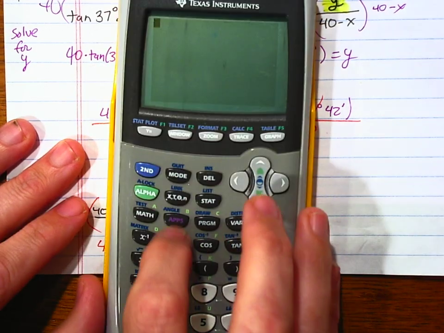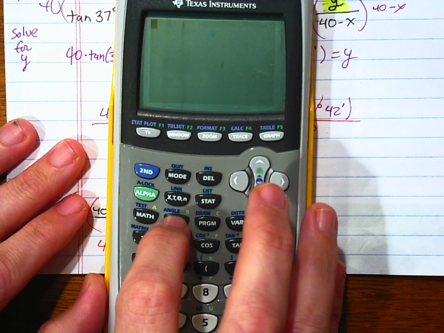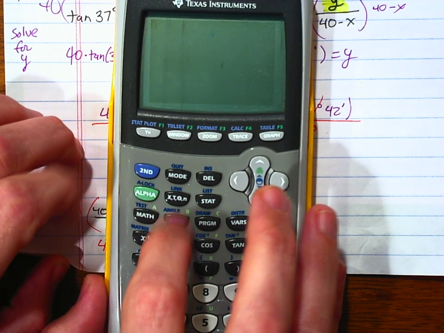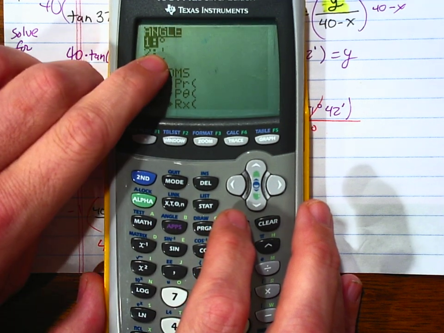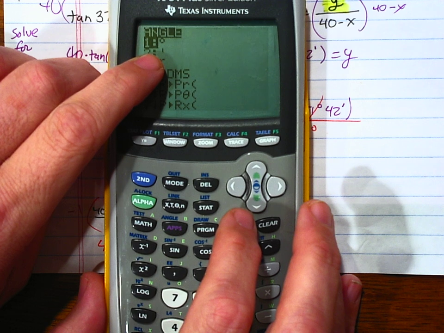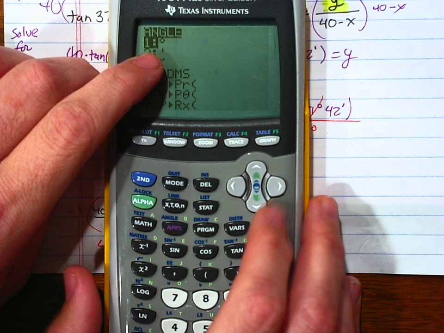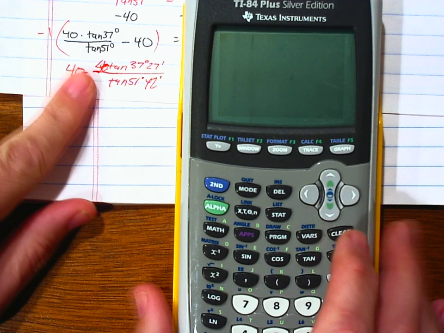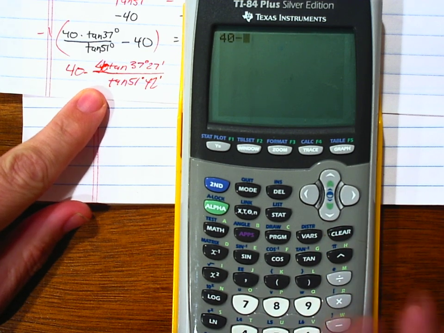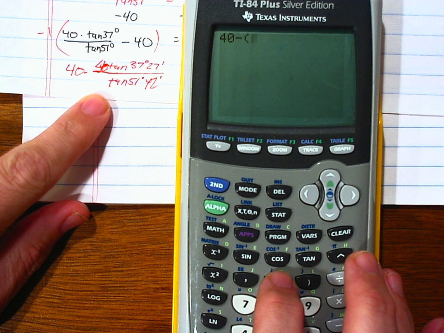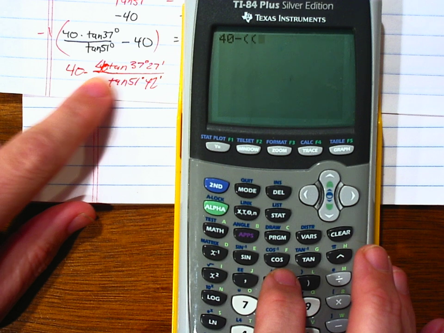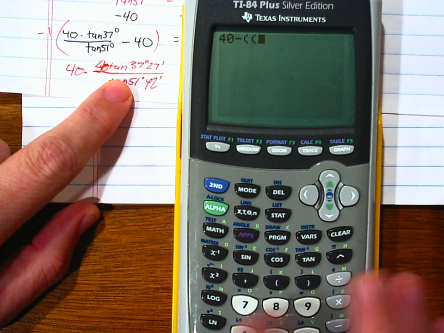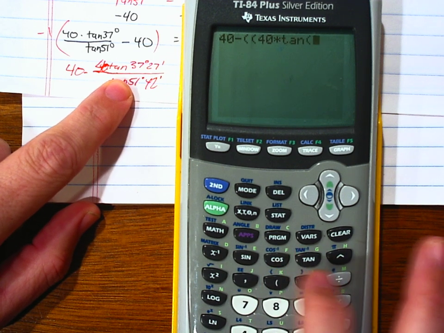Here's the key that you need, where it says apps. Above the apps in blue is angle. If you hit second and then hit the apps key, there's your degree, there's your minutes. We're going to need these when we're creating the equation for this. So here's the equation that we want. First part's easy, 40 minus. Now I'm going to open it up because I'm going to subtract off a fraction. And now I'm going to open up a new group for the numerator. It's going to be 40 times the tangent.